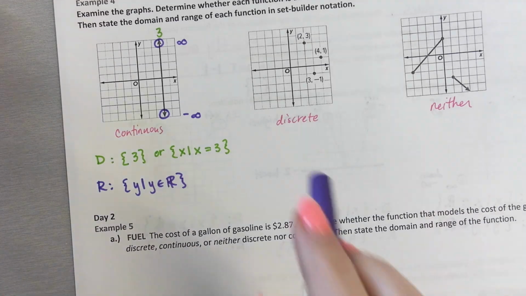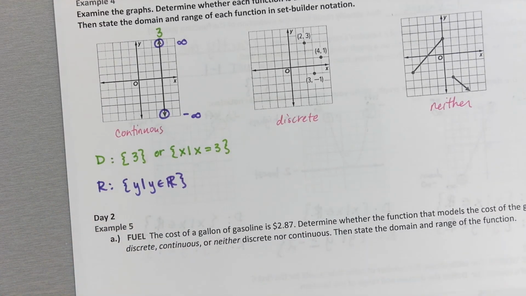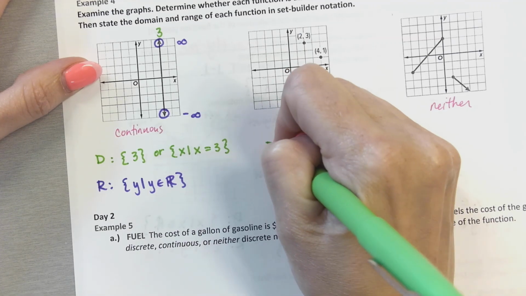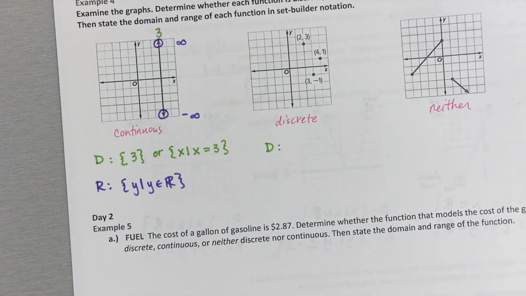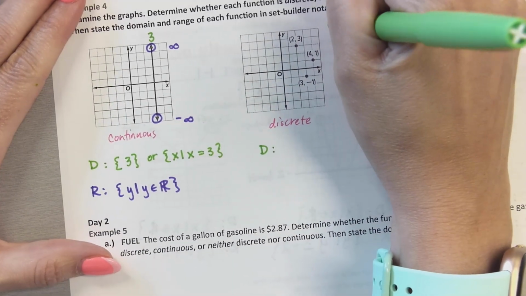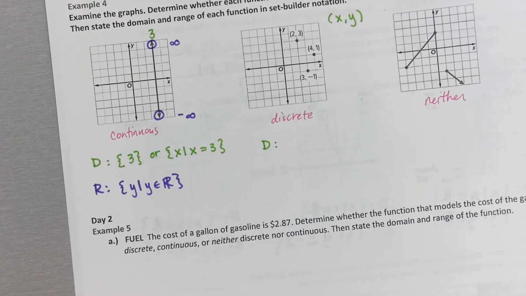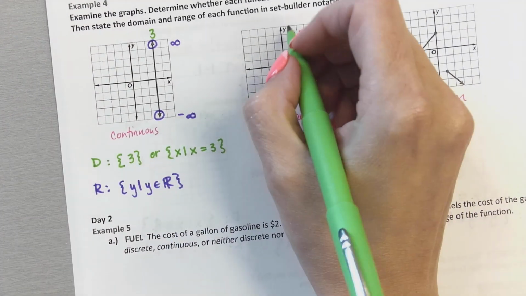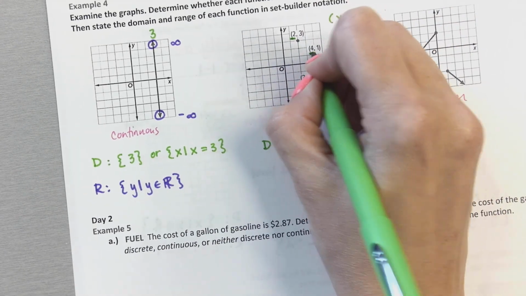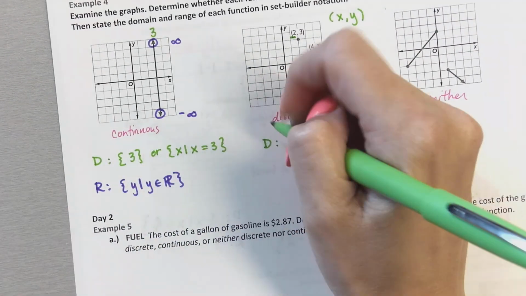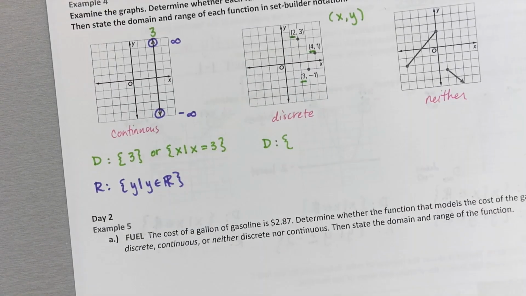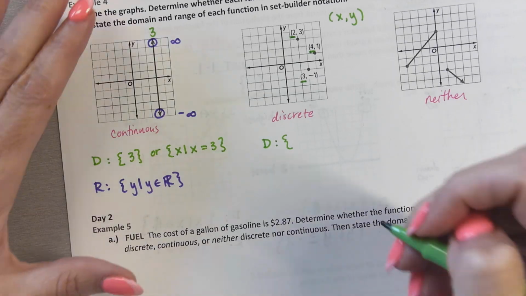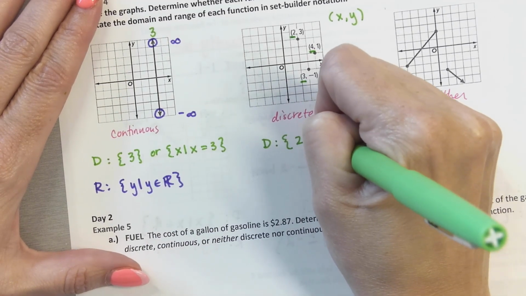All right, now for a discrete graph, this is new. We haven't done a domain for this one like this yet. So if you have just points, remember, these are the X values. So every point is an X and then a Y. So you just have to find all the X values. So for the X's, we have 2, we have 4, we have 3. All you have to do is write those in order from least to greatest. We have 2, 3, and 4.